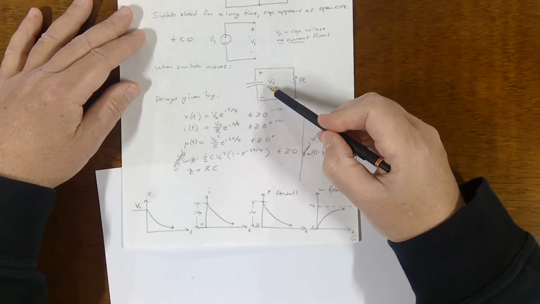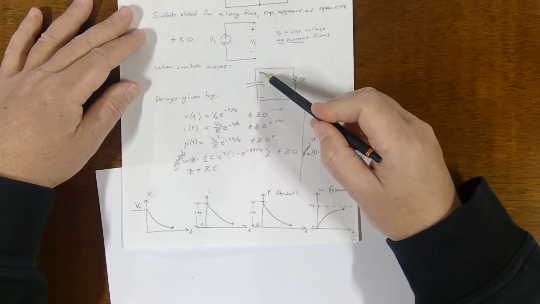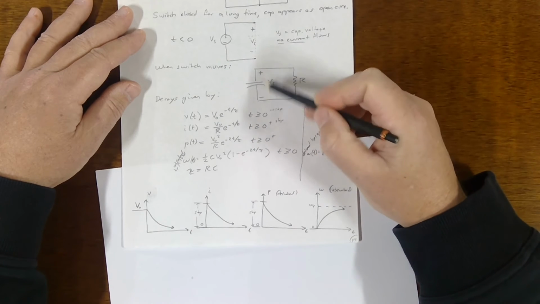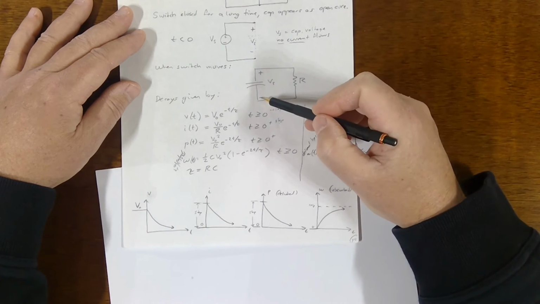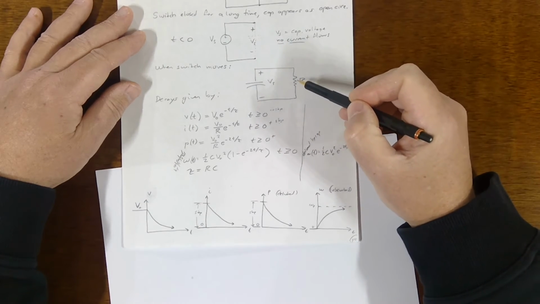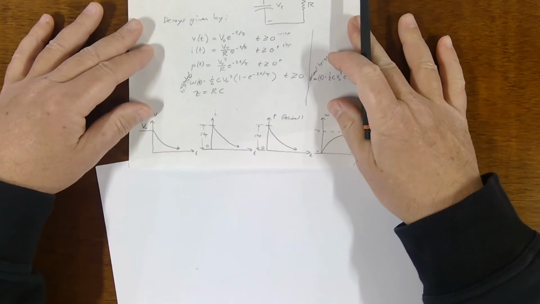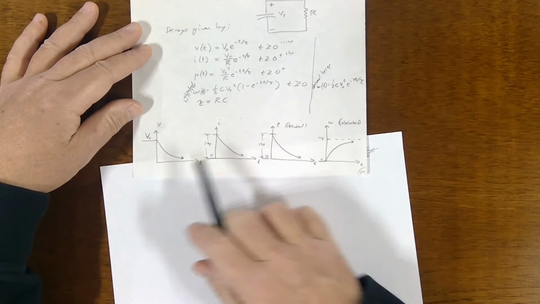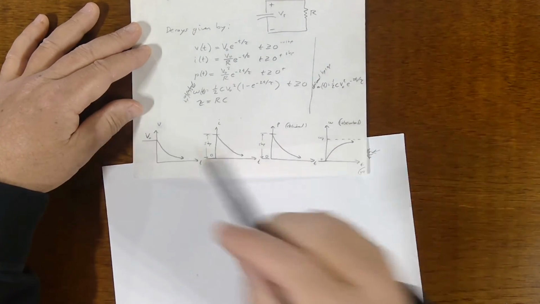So the V sub S is the voltage in the cap. The cap is charged. It has a certain amount of energy in it, and that energy is going to dissipate through this resistor and be turned into heat. And the 4 signals that we're interested in are voltage, current, power, and energy.